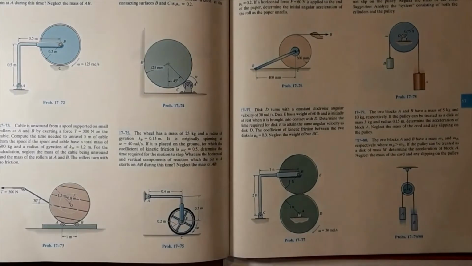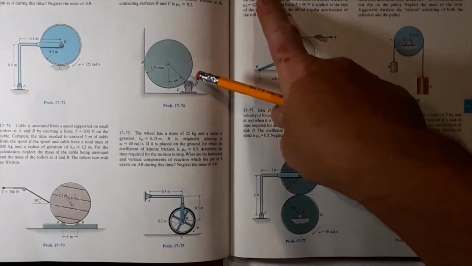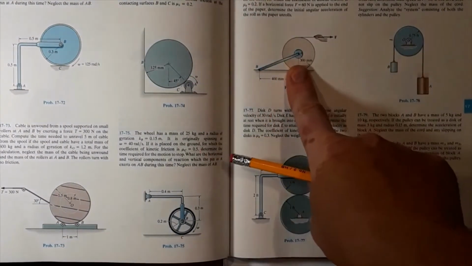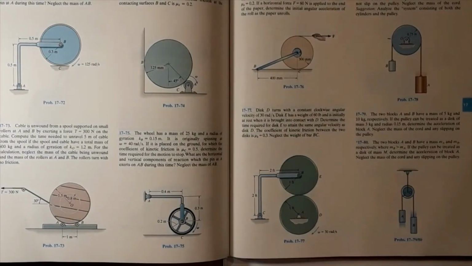All right, so let's look at this problem, 1776. Interesting number. So we have a 20 kilogram roll of paper, and the radius of gyration is 120 millimeters.